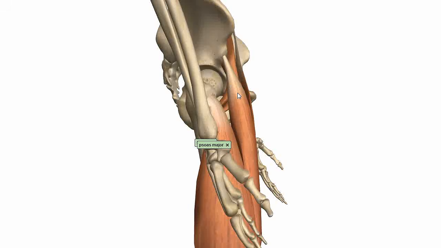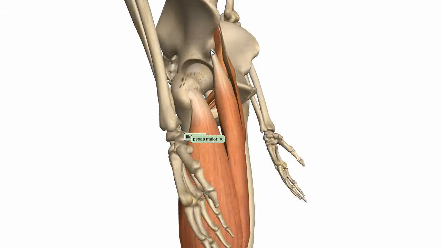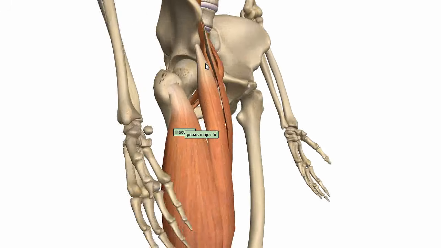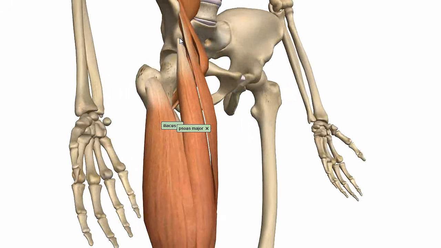So there are 2 heads to the rectus femoris muscle. One originates on the anterior inferior iliac spine, and the other is reflected back and originates just superior to the acetabulum, and that's called the reflected head. The head that originates on the anterior inferior iliac spine is known as the straight head.